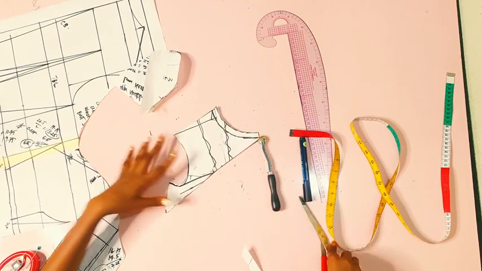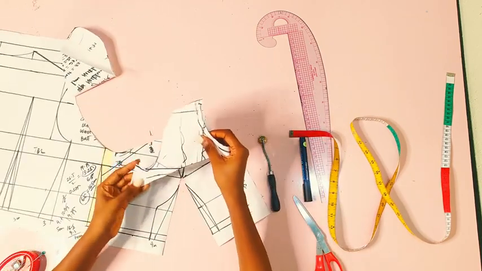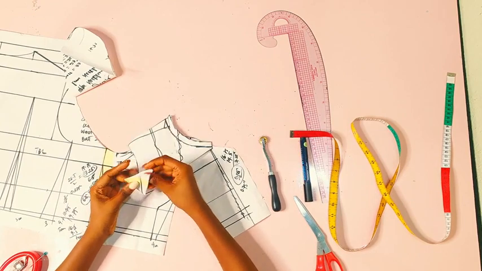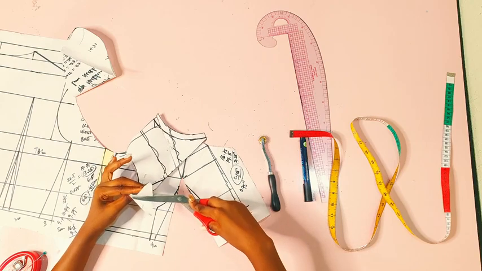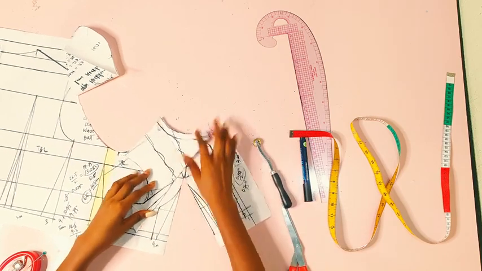All right. So I've done the extension to this. Let me get rid of this paper. Okay. So I've done the extension.